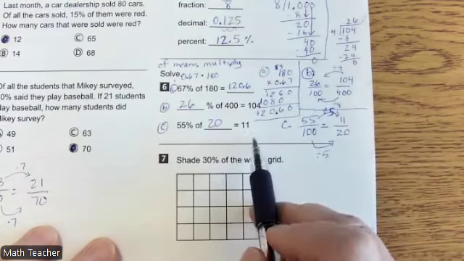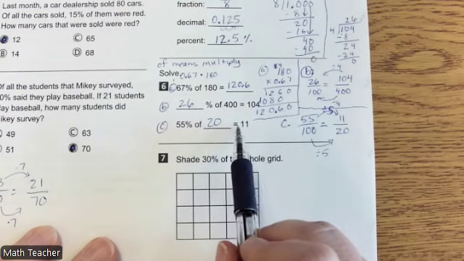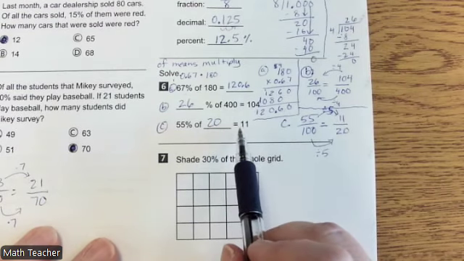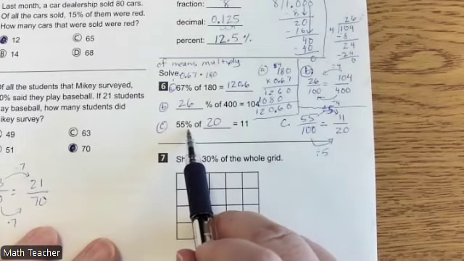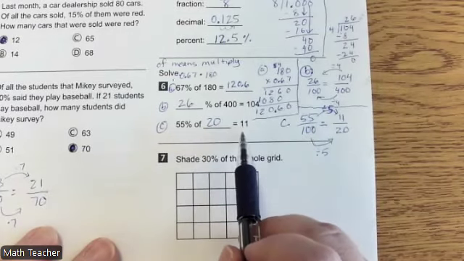Okay, then we check to make sure that makes sense. 55% of 20 equals 11. Yes, that's absolutely a reasonable answer, because 50% of 20 would be 10. So it does make sense that 55% would be 11, just slightly more.